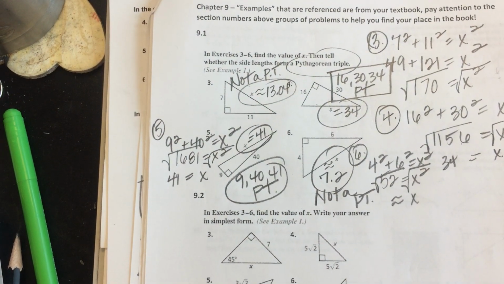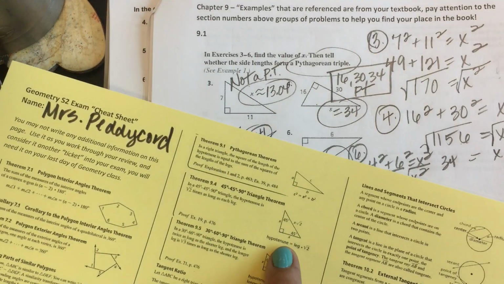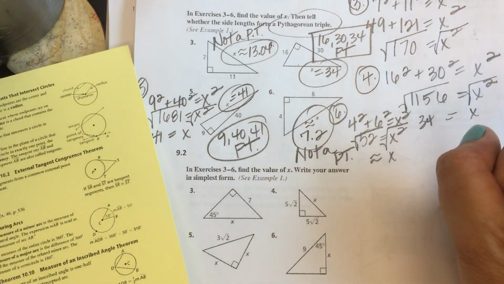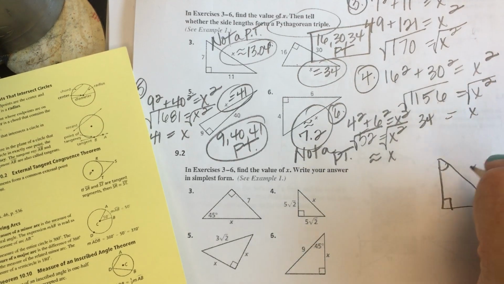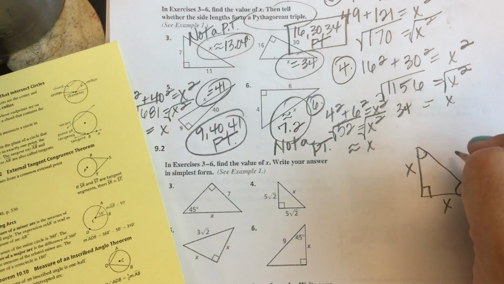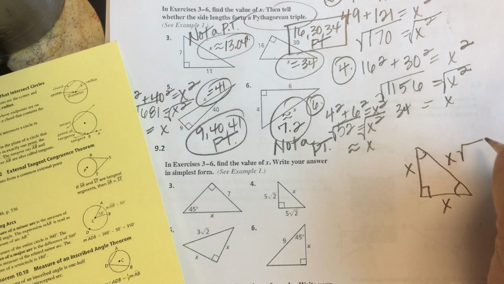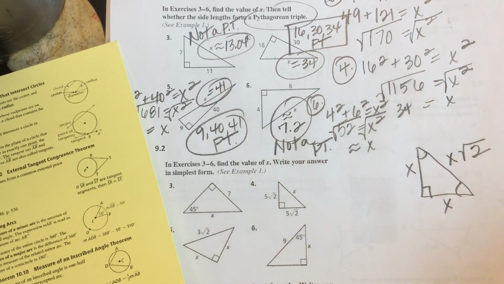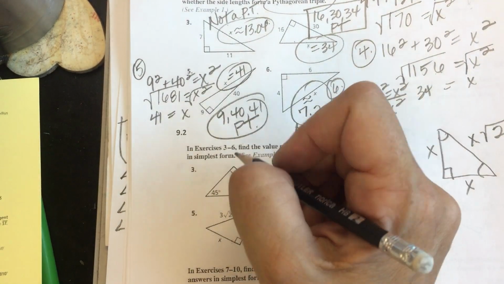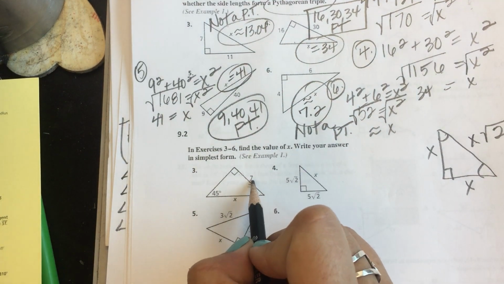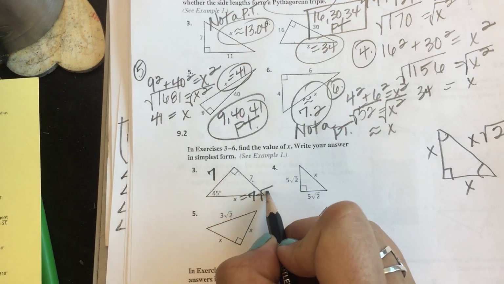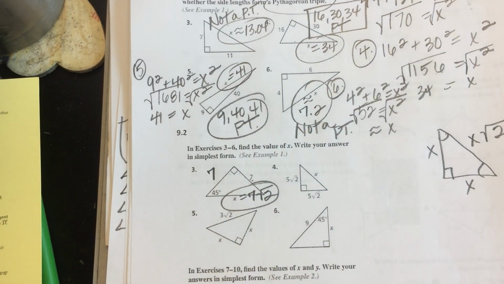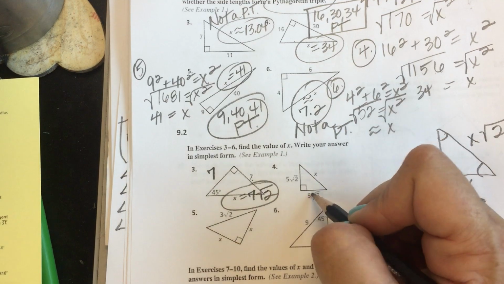When we go into section 9.2, this is all about 45, 45, 90 triangles. In 45, 45, 90 triangles, if we remember right, the side lengths are x, whatever the side length's value is. The hypotenuse is that value times the square root of 2. In number 3, we know one leg is 7. I know the other leg is 7. X is going to be 7 times the square root of 2. It's that simple.